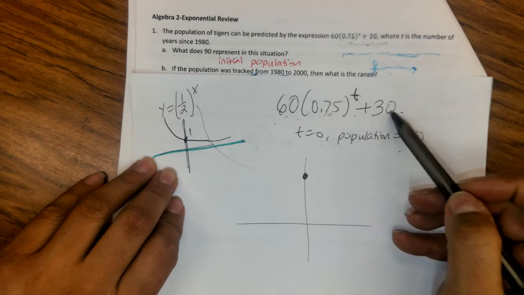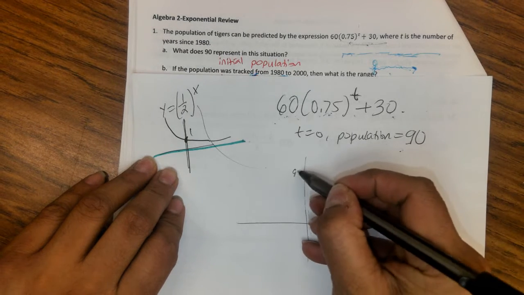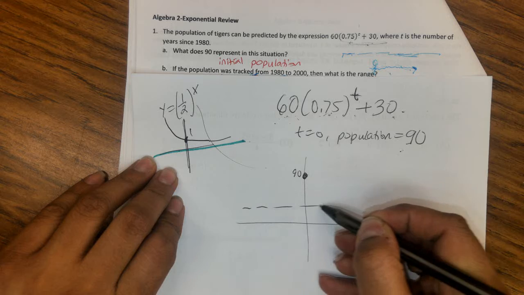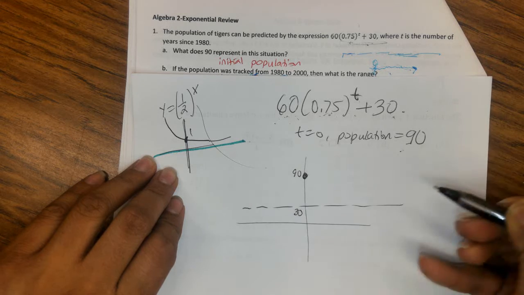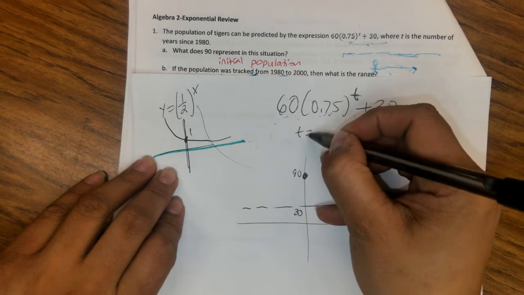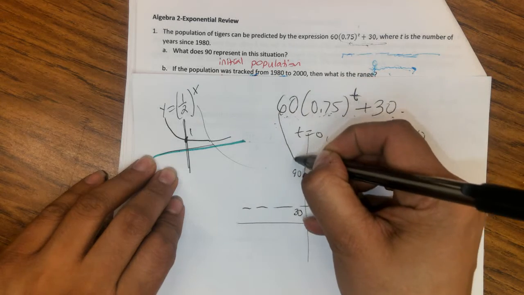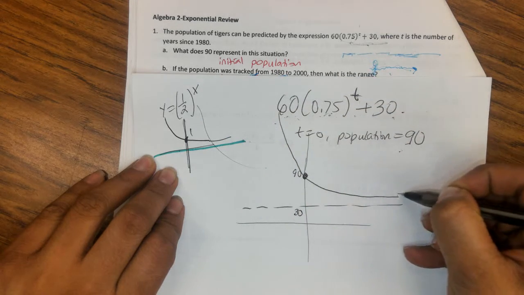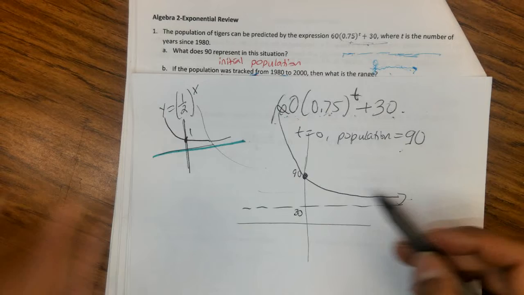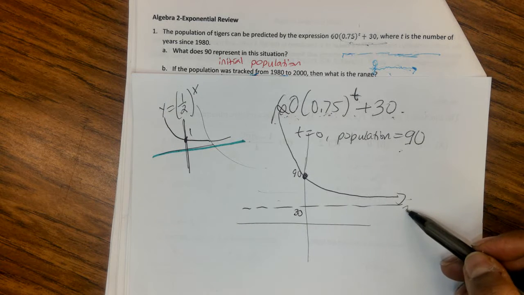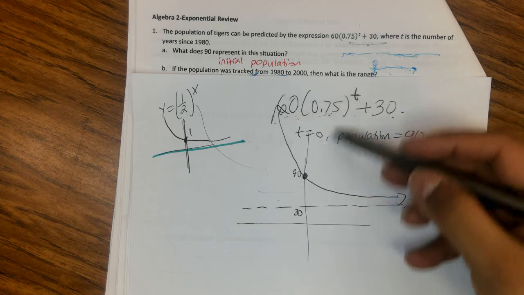What's going to affect the asymptote is this 30. So if that's 90, then this is 30. So this is what the graph's going to look like. It's going to go through that 90, and it's going to hug this horizontal asymptote.